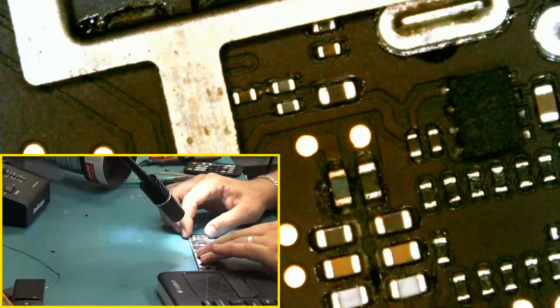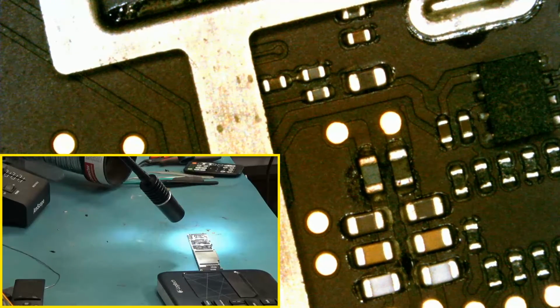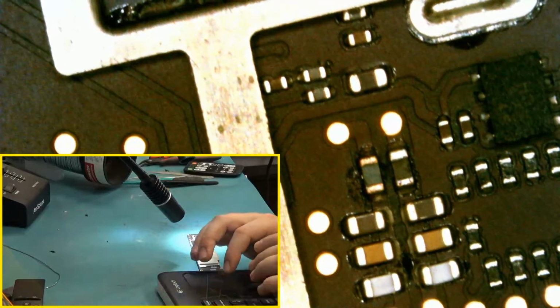I'm interested in testing the continuity for those two filters. And just by looking at the filters, I can tell that one of them is bad. Can you guess? It's the one on the left side. It looks a bit brown.